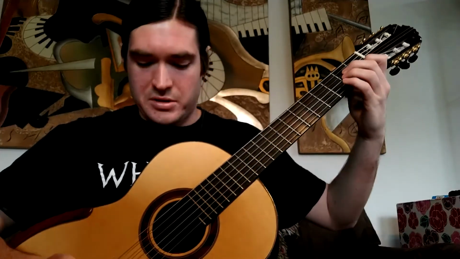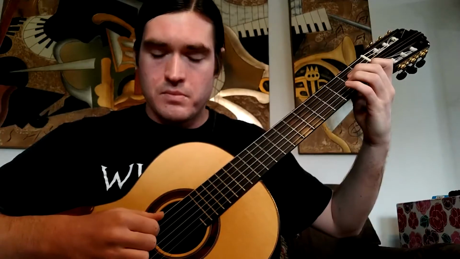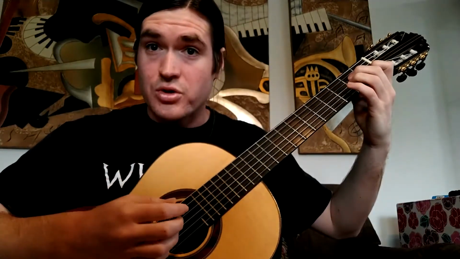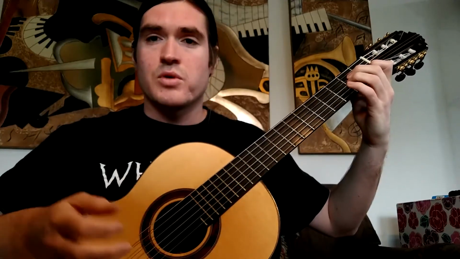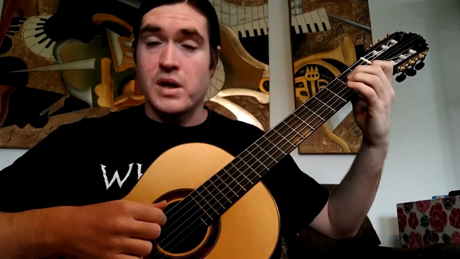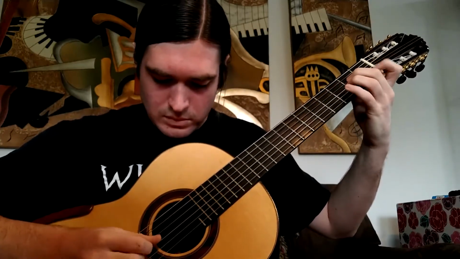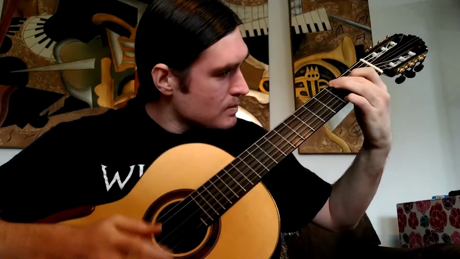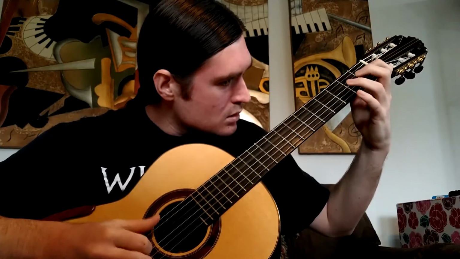The first section, we have an A minor chord, strum, and we're going to cut it short, okay? Because then we're going to have the melody come through, and slow, so this is what it sounds like up to speed. Repeat that.